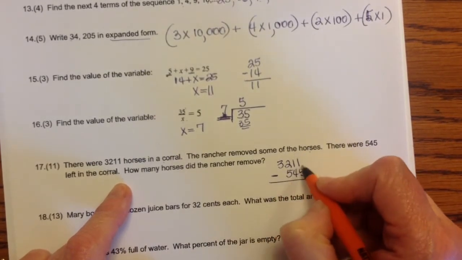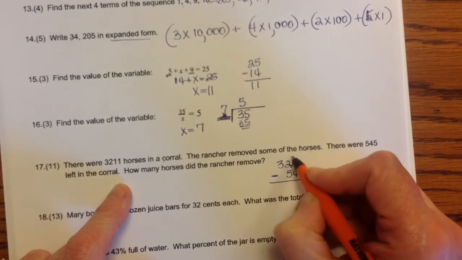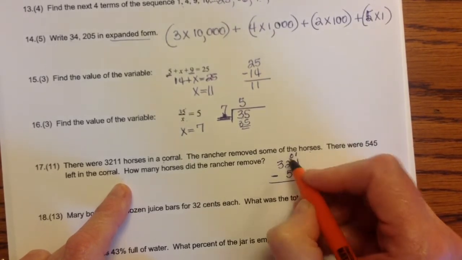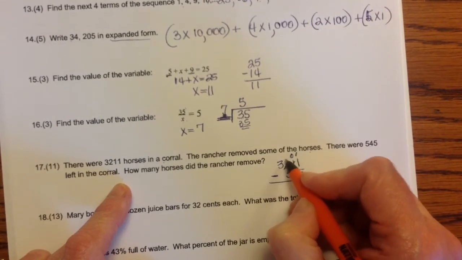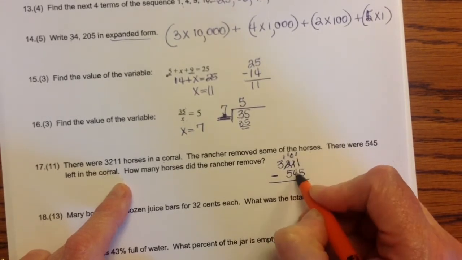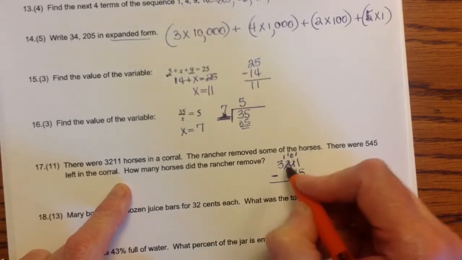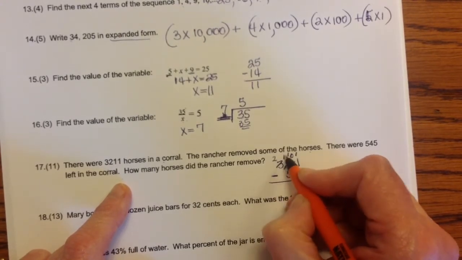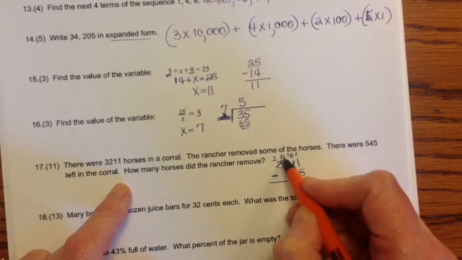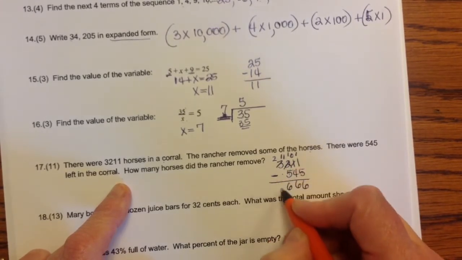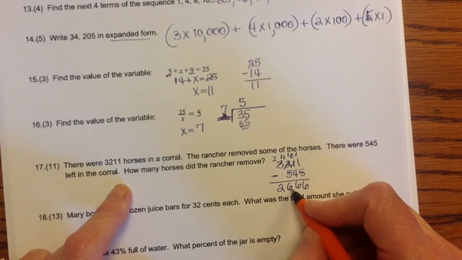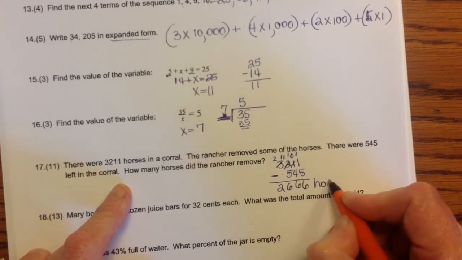Got some borrowing. 5 from 1 you can't take, so we'll borrow from that 1 and get 11 minus 5 is 6. You can't take 4 from 0, so again we'll borrow from the 2, and 4 from 10 is 6. Can't take 5 from 1, so we'll borrow from the 3 and make it 2. 5 from 11 is 6, and then 2 minus 0 is 2. So he took out 2,666 horses.